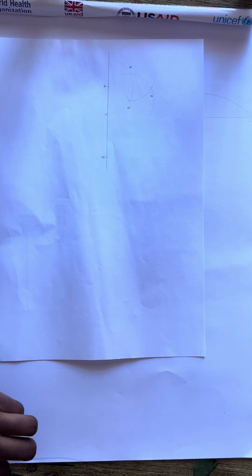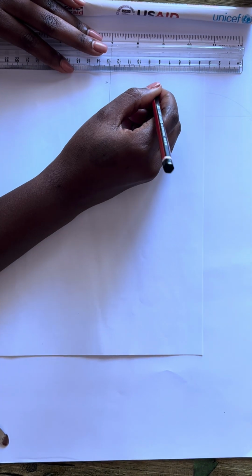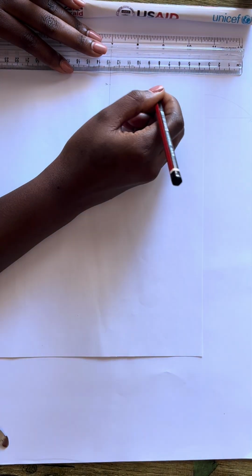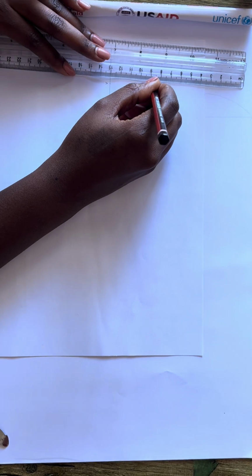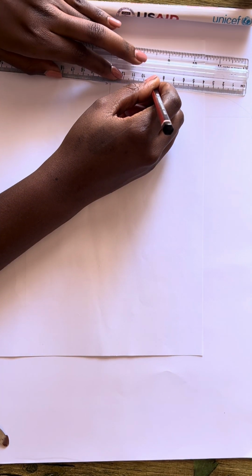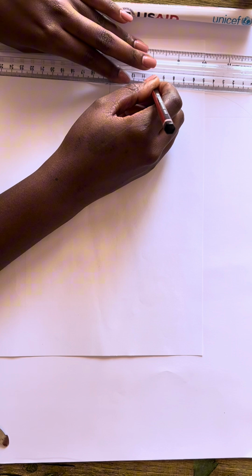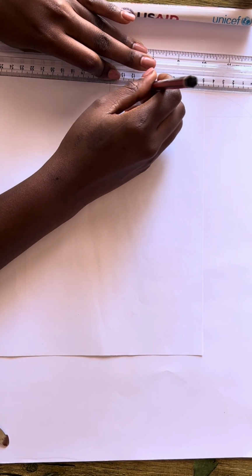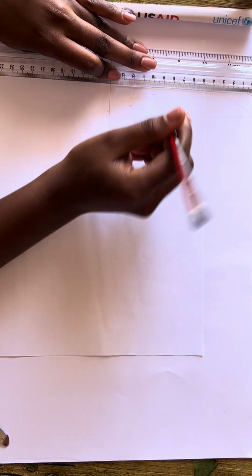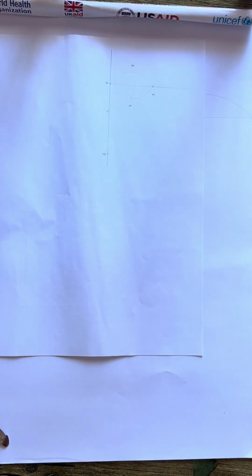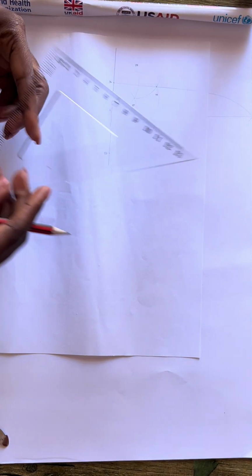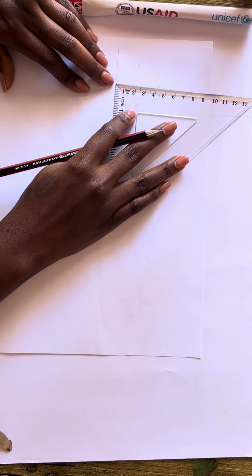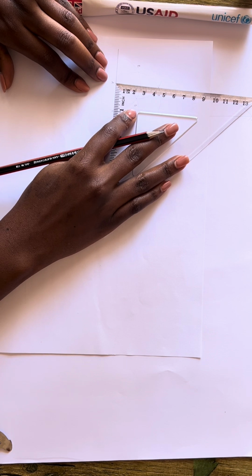Now, when you come here and you draw a line through this point F that was made and this point A, it should be perpendicular. And to test this, you simply bring your 45-degree square and place it along there to check the perpendicularity.